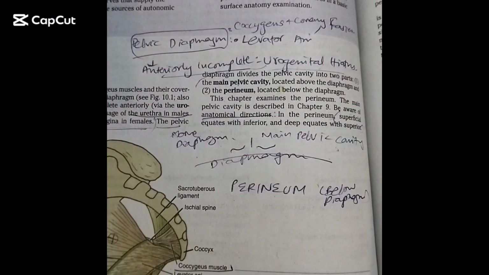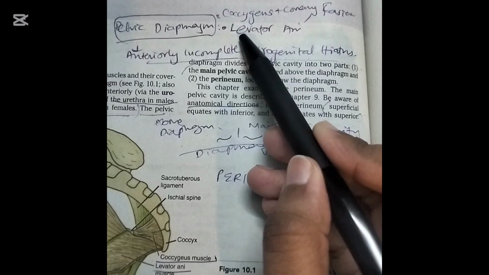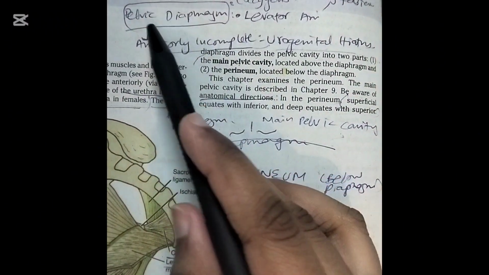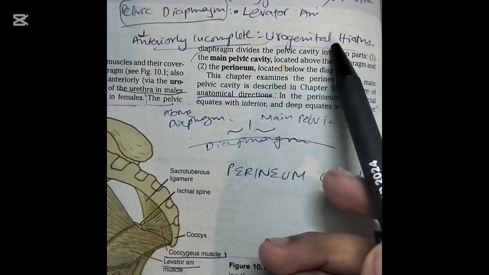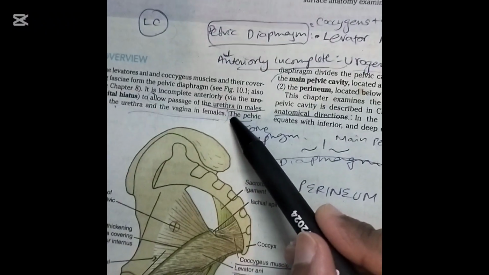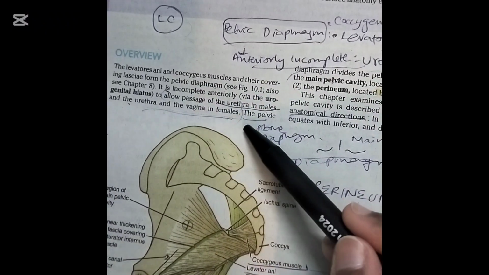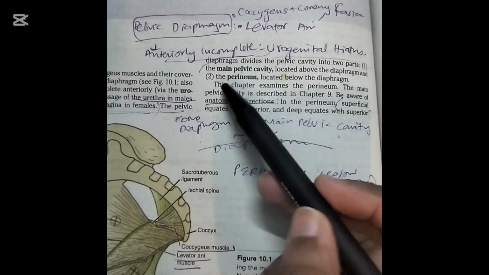Pelvic diaphragm is made up of the coccygeus muscle as well as the covering fascia of the coccygeus muscle and the levator ani. So you can remember this with L and C. But the pelvic diaphragm is incomplete anteriorly because it has the urogenital hiatus there. So the urogenital hiatus is going to allow the passageway of the urethra in males and the urethra and vagina in females.